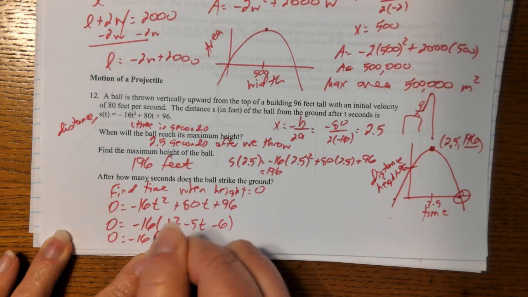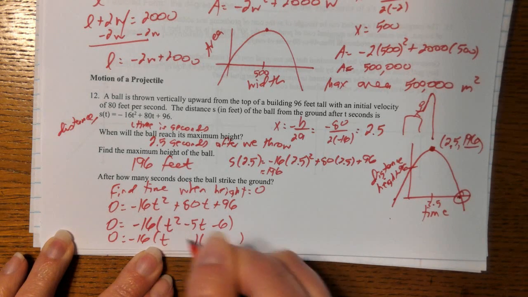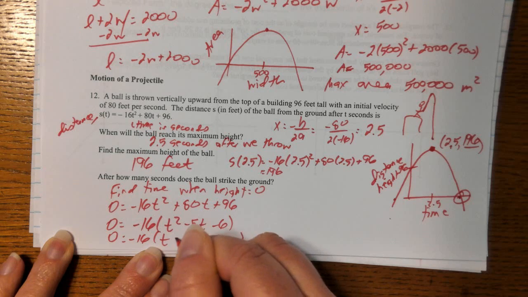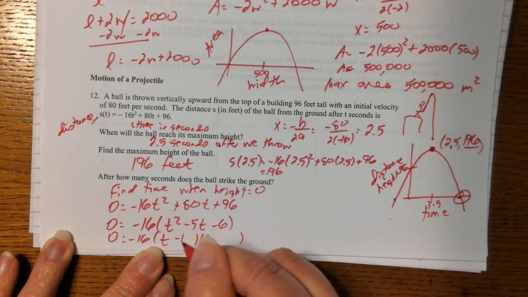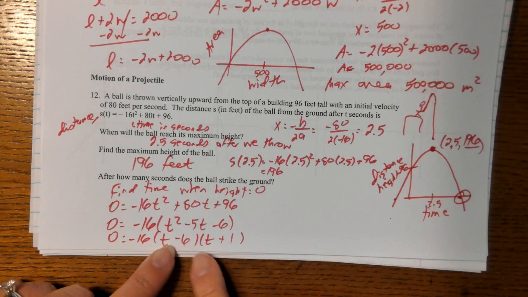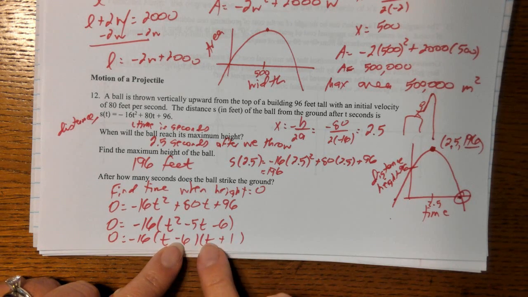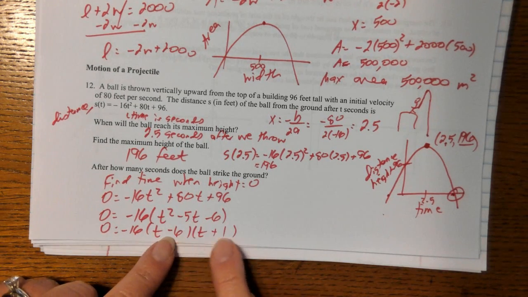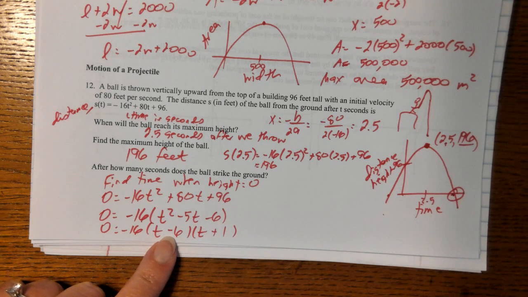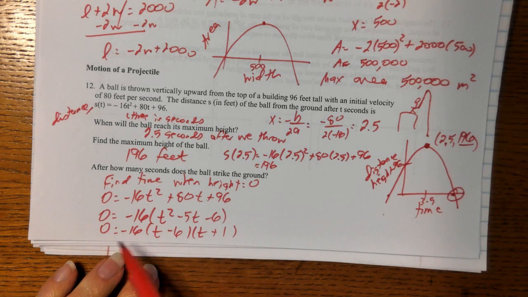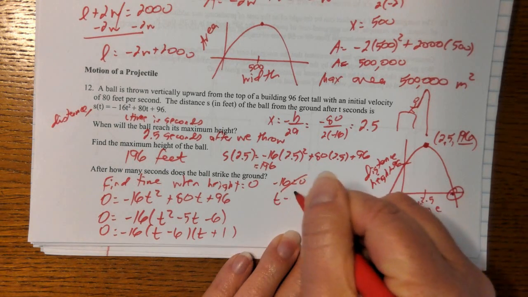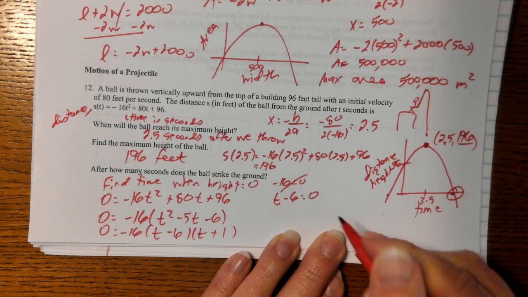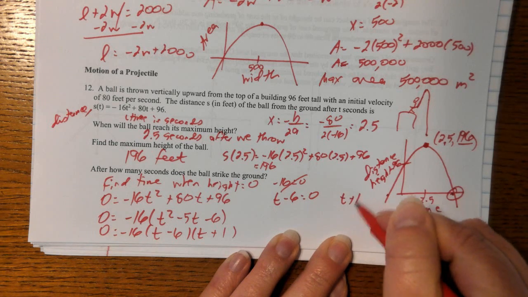All right, so negative 16, this will still factor. t times t is t squared. Minus 3, no, it's going to be minus 6 and plus 1. t squared plus t and minus 6t is minus 5t. Negative 6 times positive 1 is negative 6. So if these 3 things multiply to equal 0, then either negative 16 equals 0, I don't think so, or t minus 6 equals 0, or t plus 1 equals 0.